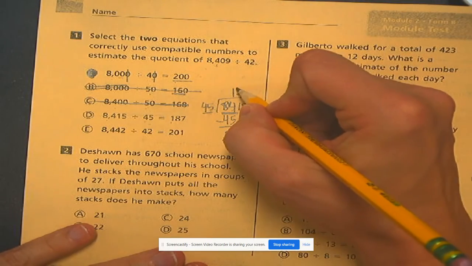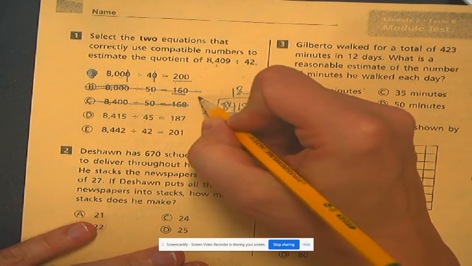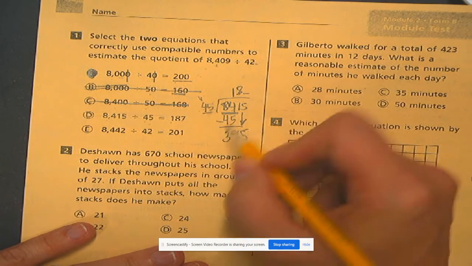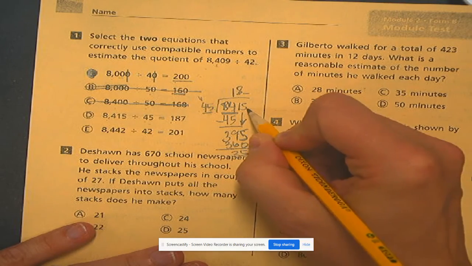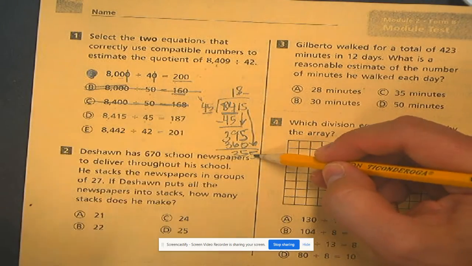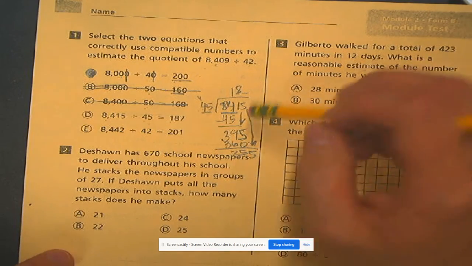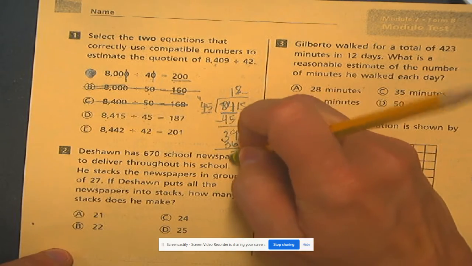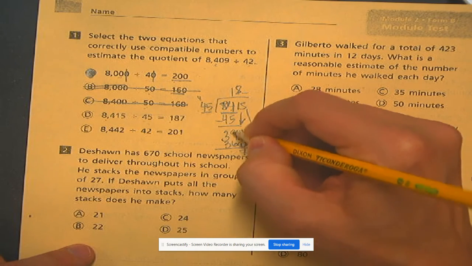So let's try 8. 8 times 5 is 40. Carry the 4. 8 times 4 is 32, plus 4. Good. Subtract. Bring down the 5. I know that's going to go in equally because it ends in a 5 and we're dividing by a 5. Oh, that should have been a 1, huh? Thank you. So that is that. Does that change our answer though? It doesn't. Just changes this answer.